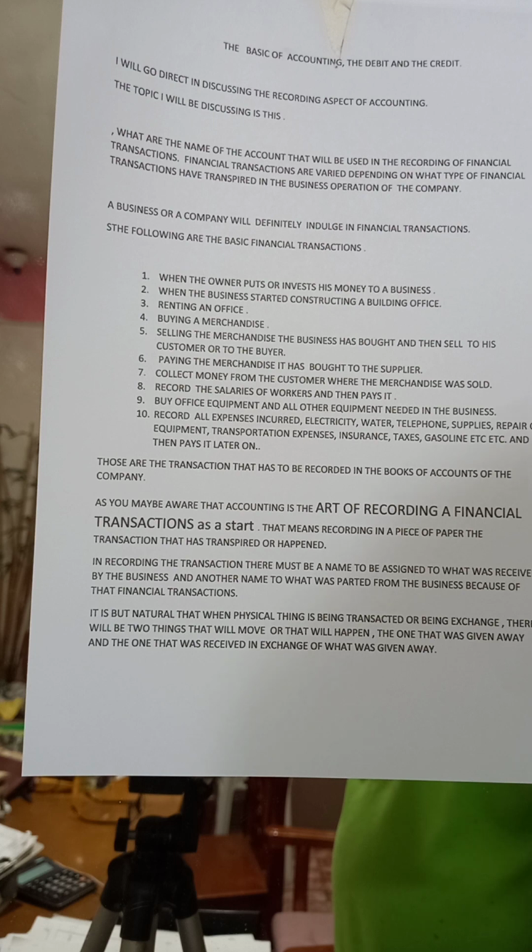Next is to record the salaries of workers and then later on pay it. Buy office equipment and other equipment needed in the business and record all expenses incurred: electricity, water, telephone, supplies, repair and maintenance of equipment, transportation expenses or traveling expenses, insurance, taxes, gasoline, etc. Then pay it later on. Those are the transactions that are to be recorded in the books of accounts of the company.